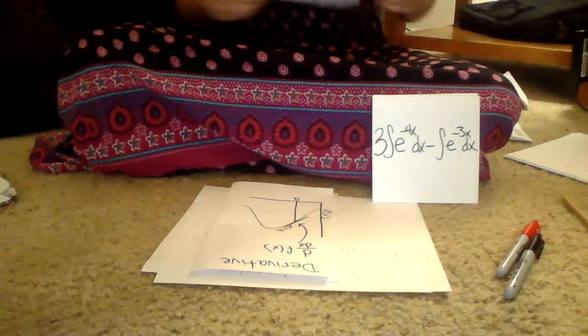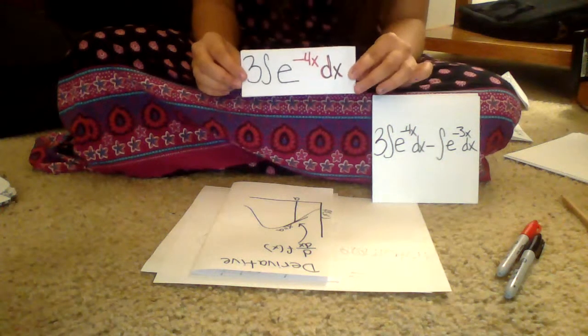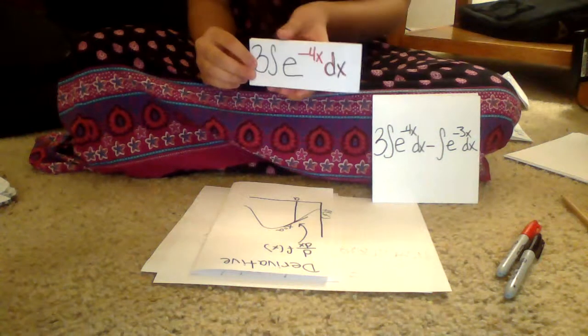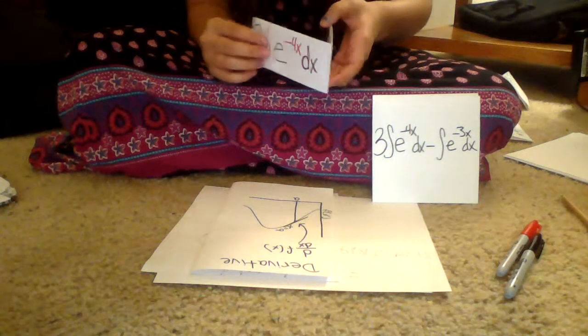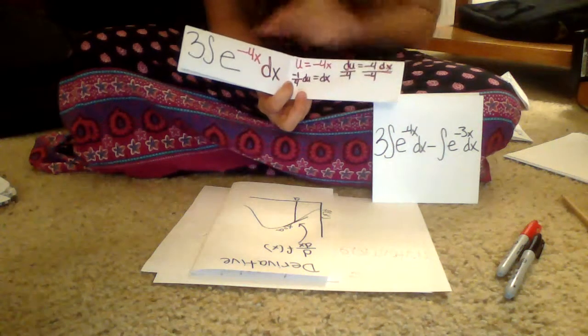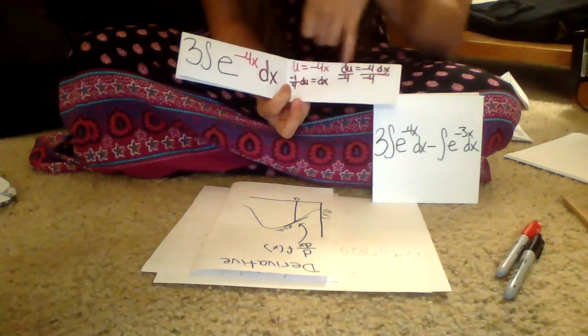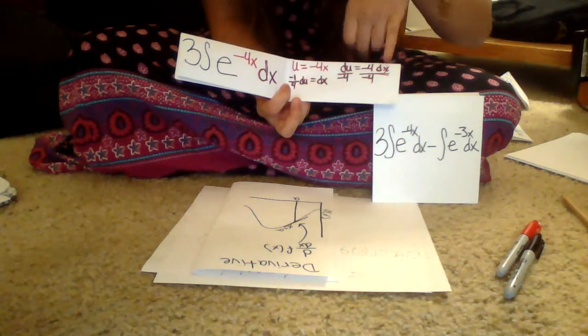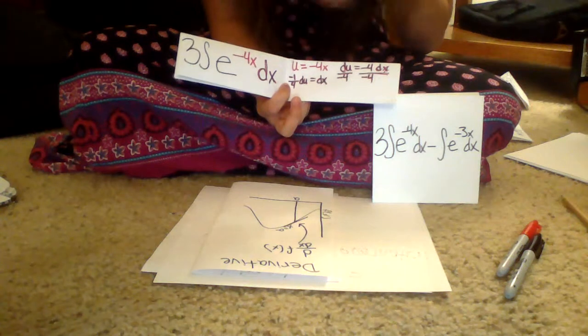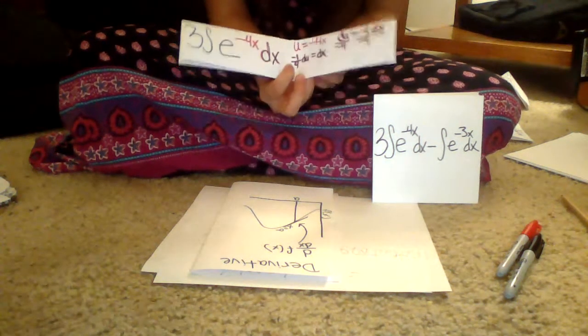So, this first half needs to be more simplified. The way we're going to do that is with u substitution. So in order to integrate, we need to substitute. What we're going to do is pick u as being this negative 4x, and then we're going to have du, which equals negative 4 dx. We need it to equal dx, so we divide by 4, and we end up with a negative 1/4 du to equal dx.